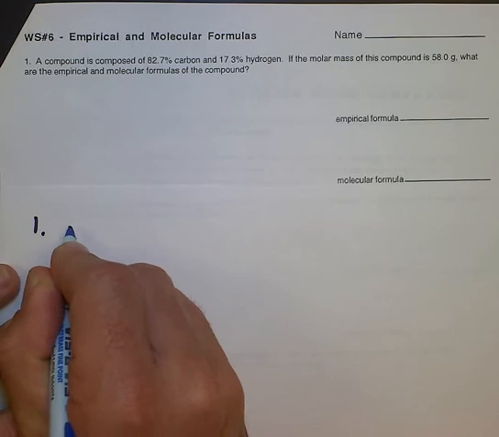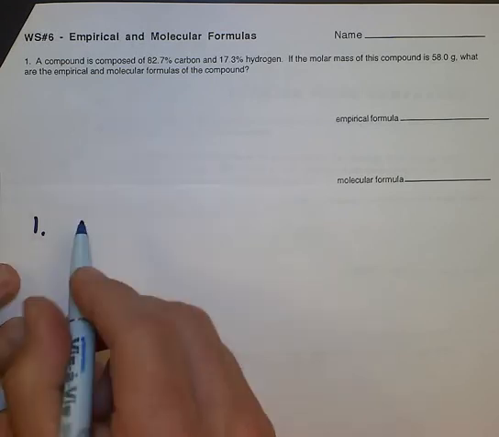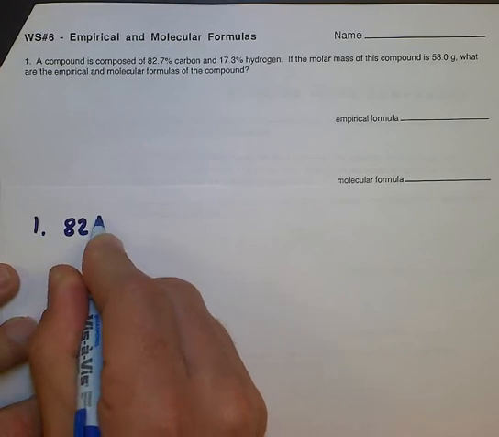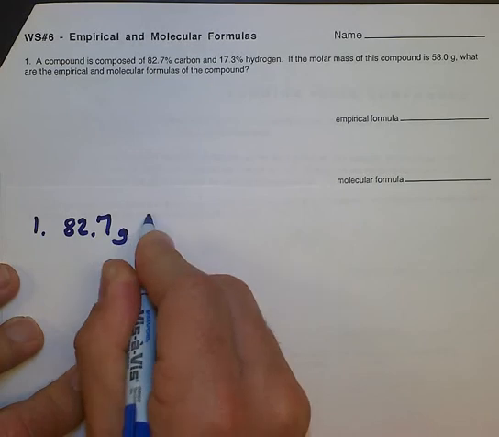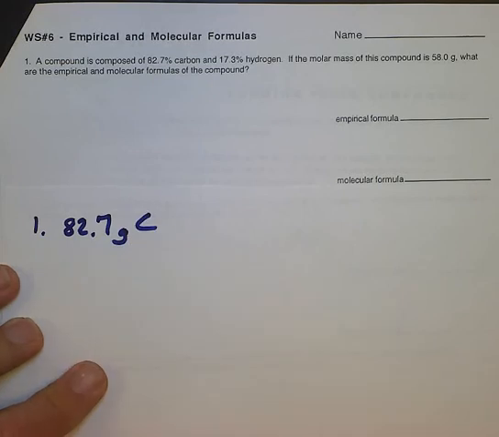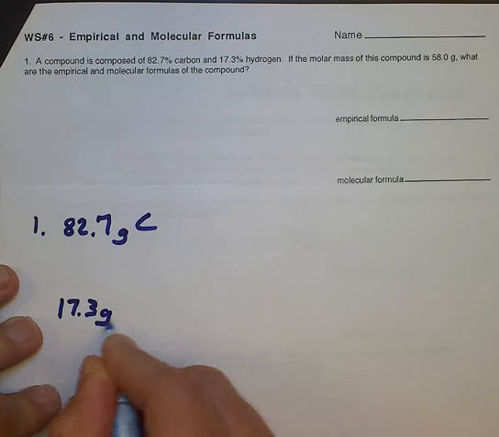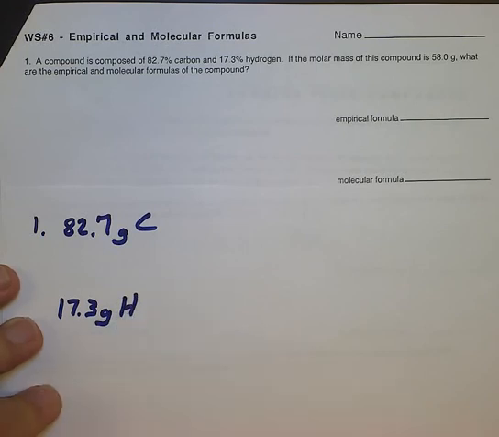And so if we assume we have 100 grams and 82.7% of it is carbon, then we can assume we have 82.7 grams of carbon. And if we have 100 grams and 17.3% of it is hydrogen, we can assume we have 17.3 grams of hydrogen. That makes a nice little conversion. If you're already given grams, you can just leave it in grams, obviously, but a lot of times if you do this in the lab, you're going to find percentages. So our first step is just convert it to grams.